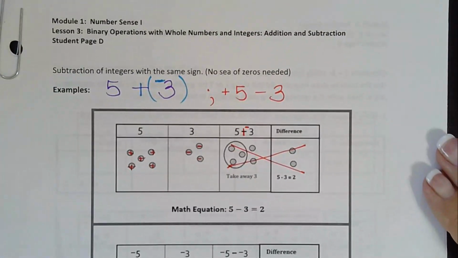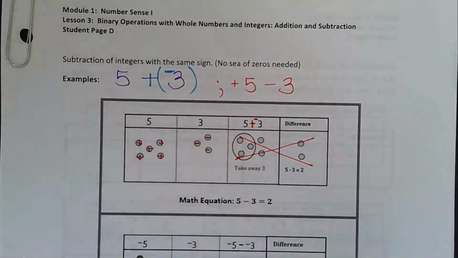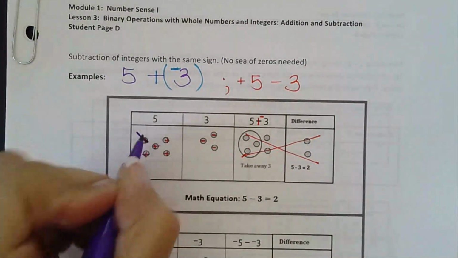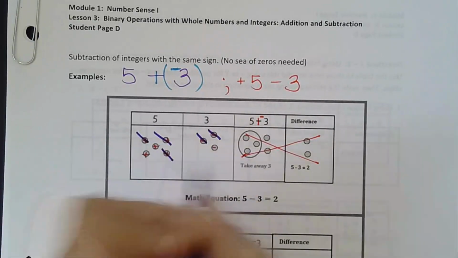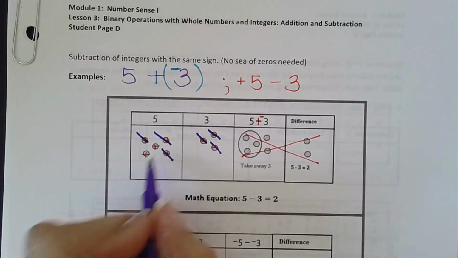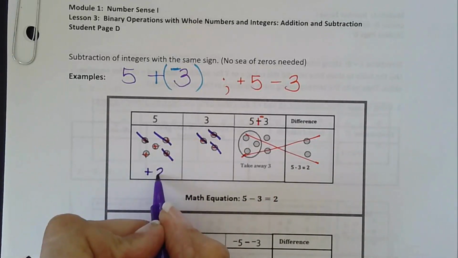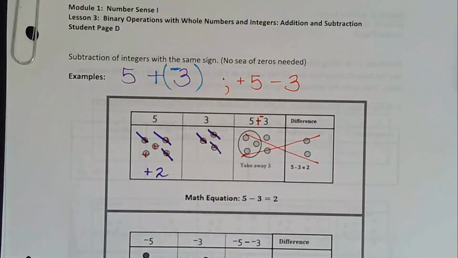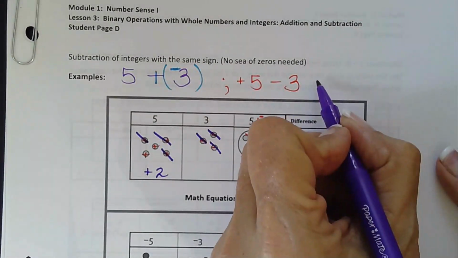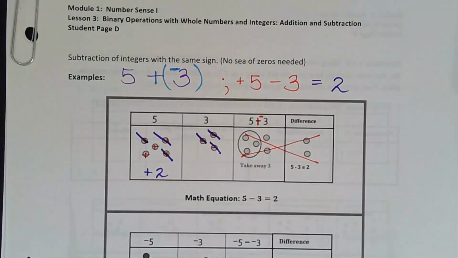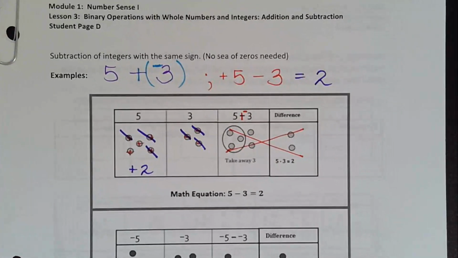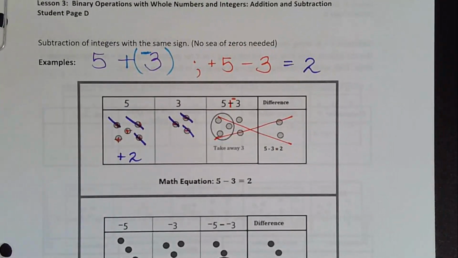So much easier. And so then we say, okay, this positive cancels with that negative. This positive cancels with that negative. This positive cancels with that negative. And we have 2 positives left over. So I know that 5 minus 3, which you all already know, is positive 2. So I just continue doing it the same way we did in the last set.